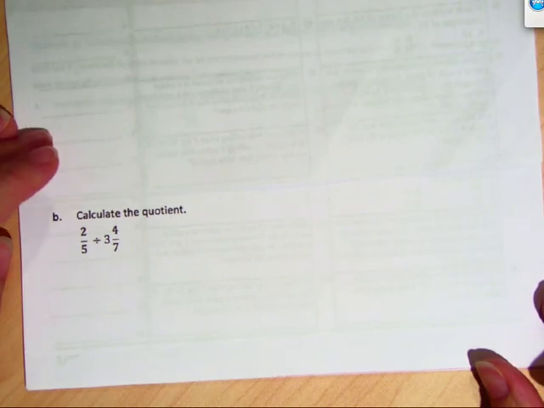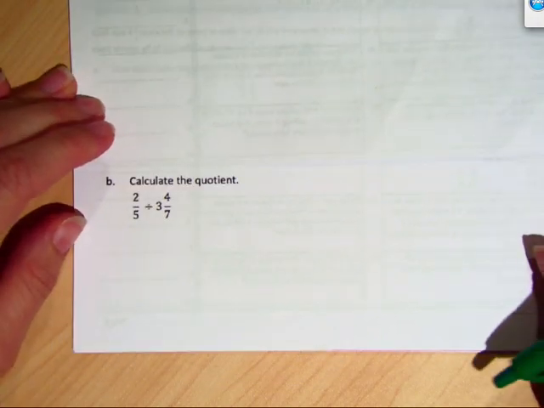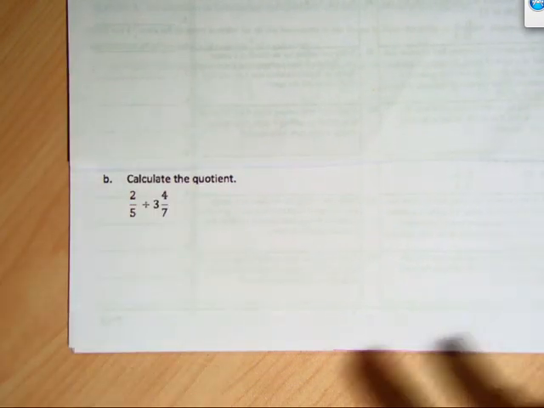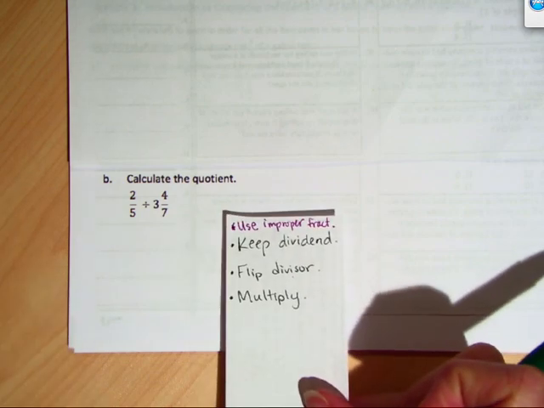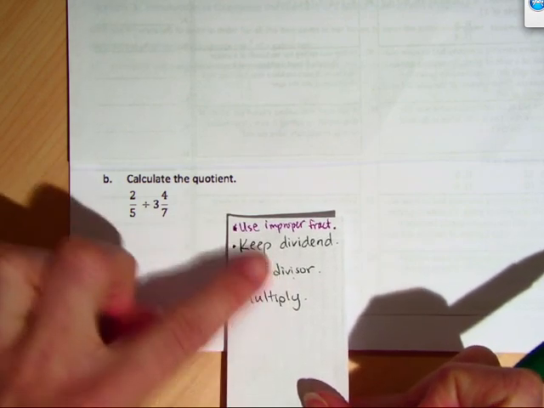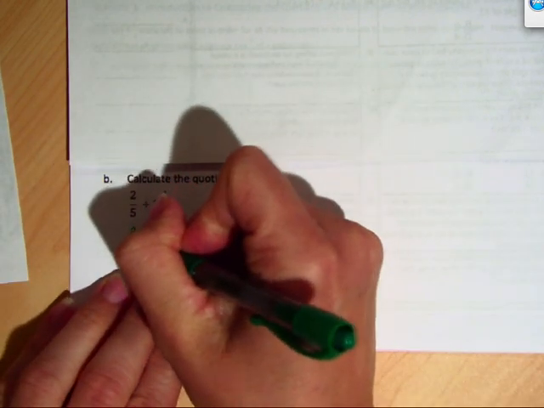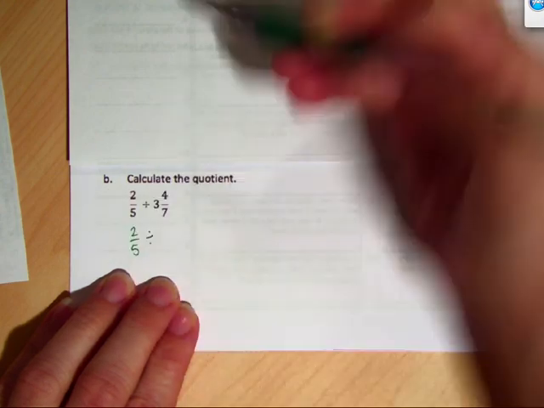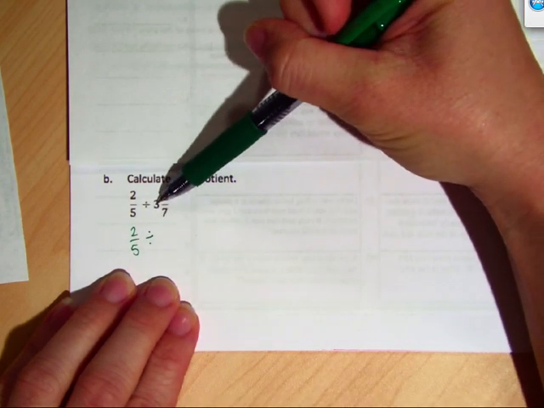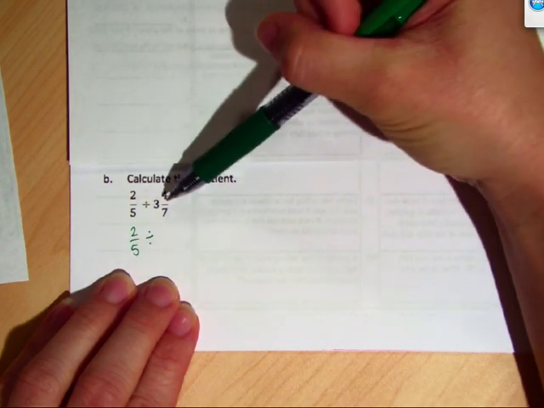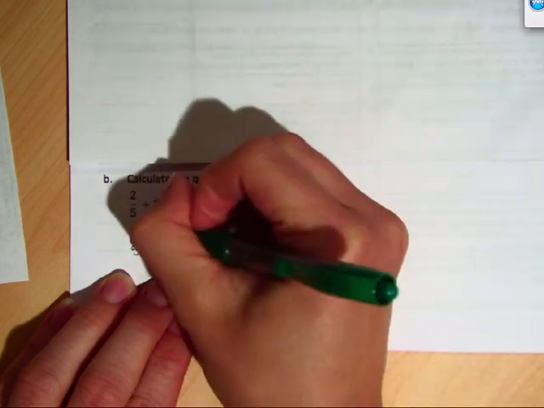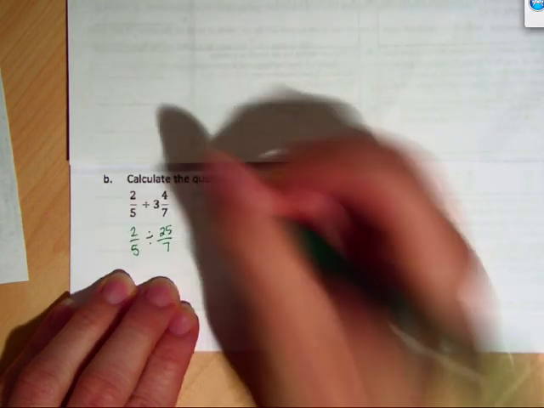Okay, one more problem. Let's try this one out. For this one, we're just going to calculate the quotient. And remember, quotient is the answer to a division problem. So first thing that we need to do is to use an improper fraction. I would put these new notes on my ISN, on the new page that we're on today. Okay, so keep my problem. 2/5 divided by 7 times 3 is 21, plus 4 is 25/7.